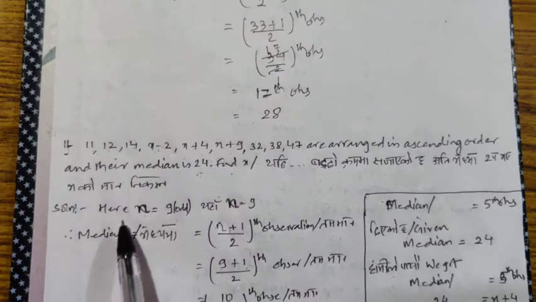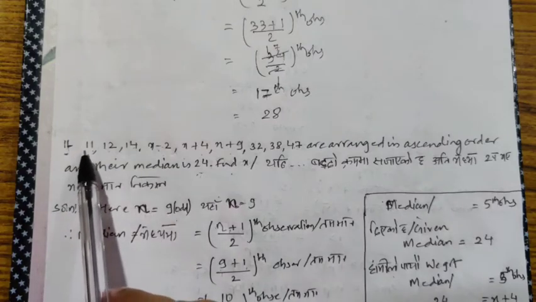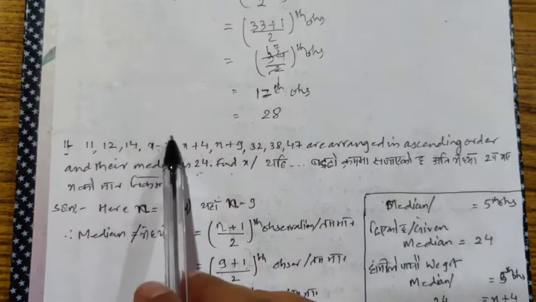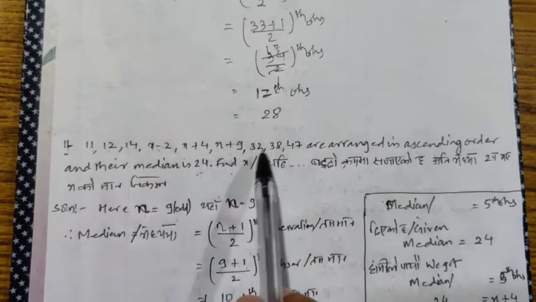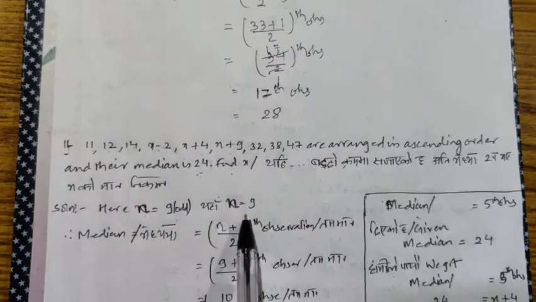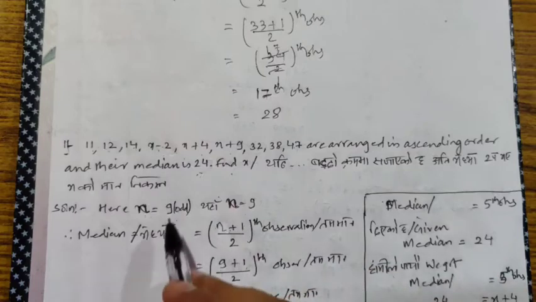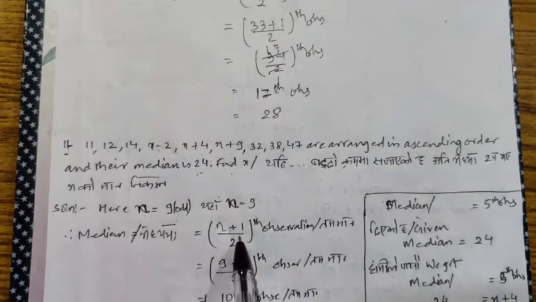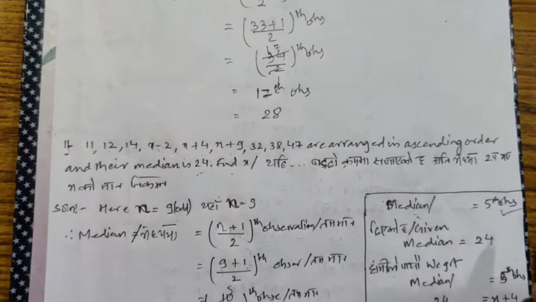Okay, let's begin. Here n, let's count the number of observations: 1, 2, 3, 4, 5, 6, 7, 8, 9. So here n is 9. So 9 is what? Odd. So if it's odd, what is our formula? This is the formula we all know. I've told you to write properly. So n is 9, put the value. So it becomes 10 by 2th observation, which means if I cancel 2 into 10, 2 into 5 times. So median is what? 5th observation.